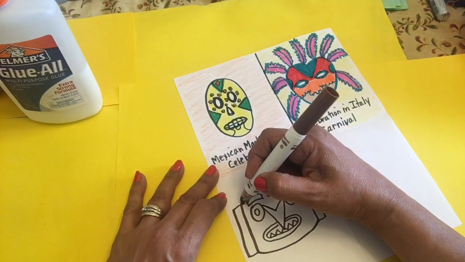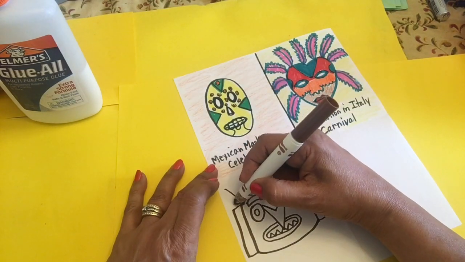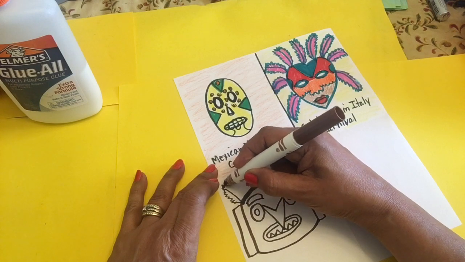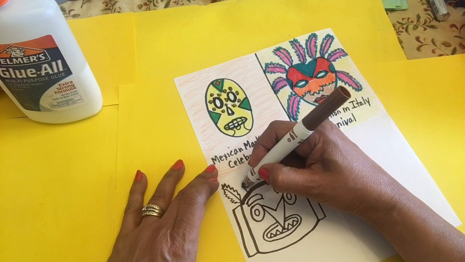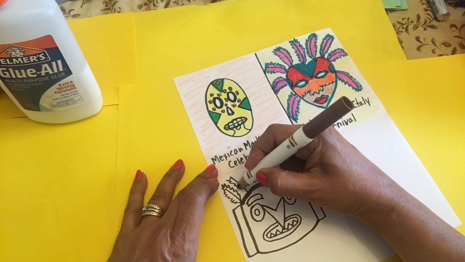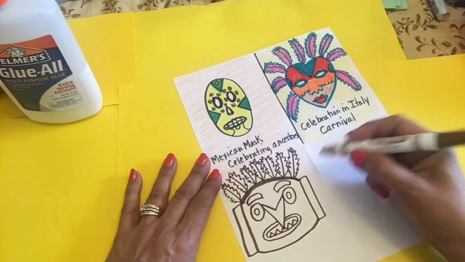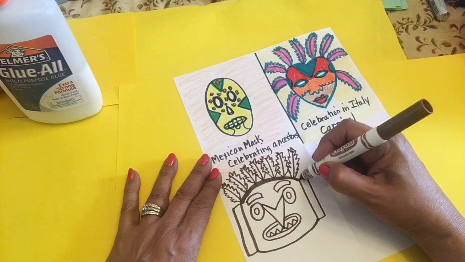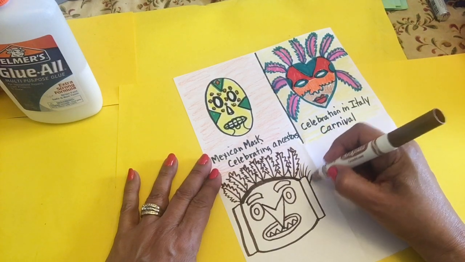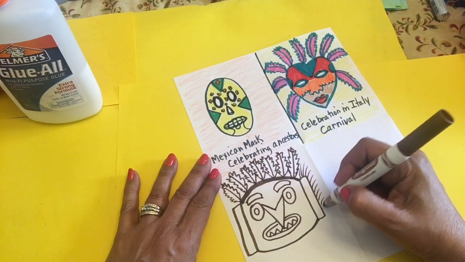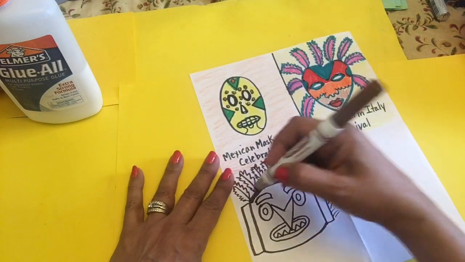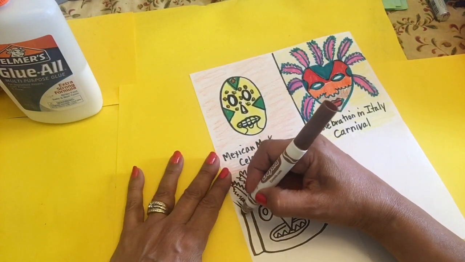We're going to make feathers because, as you know, the Native Americans use feathers to decorate their masks as well. And then over here at the rectangle, we're just going to put feather out a few lines, and also on this side.